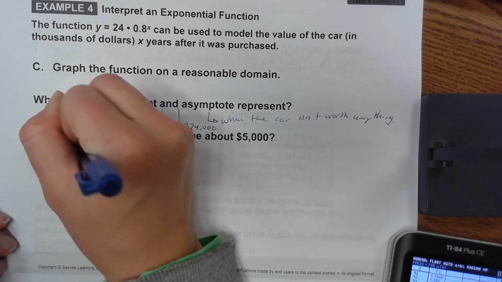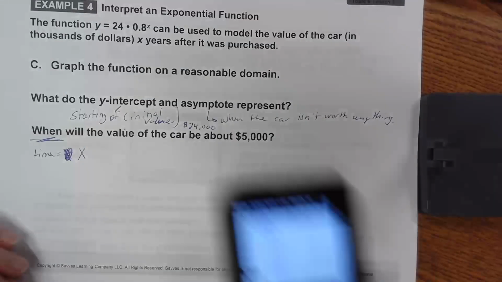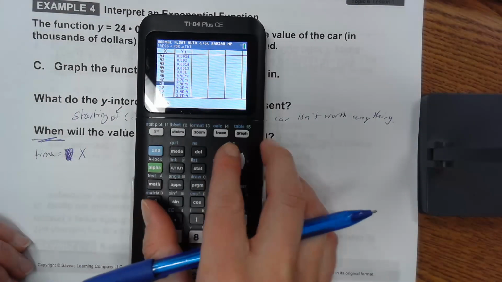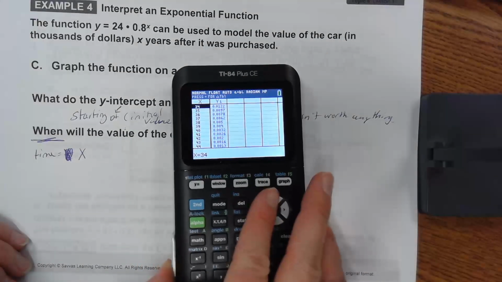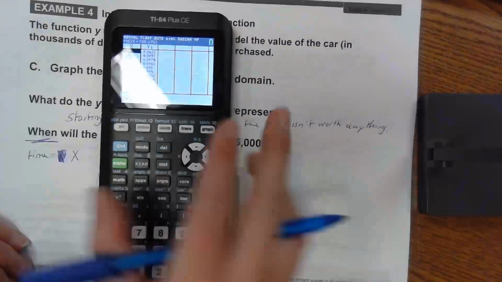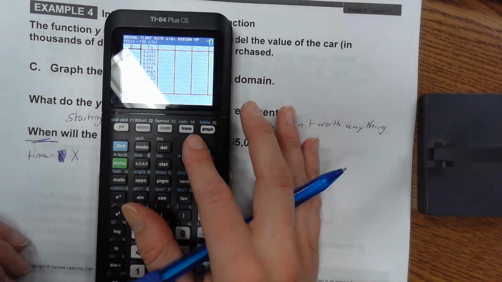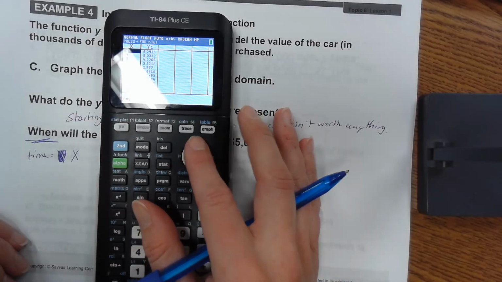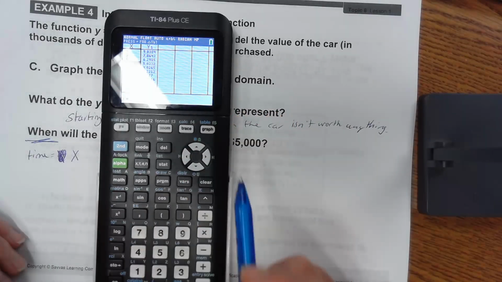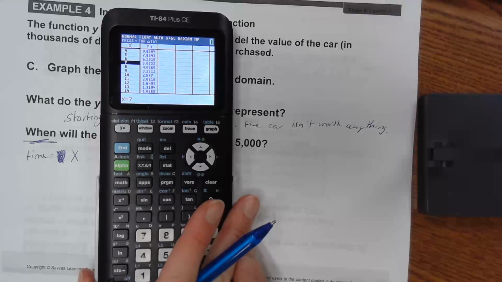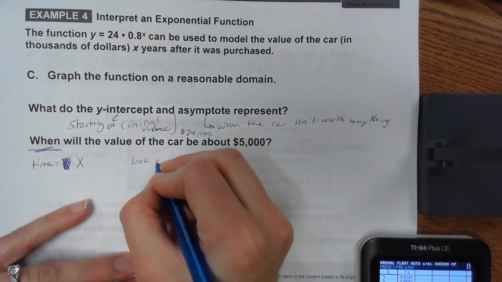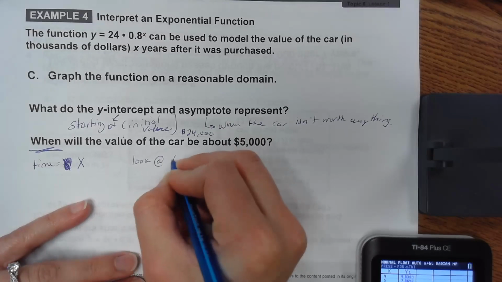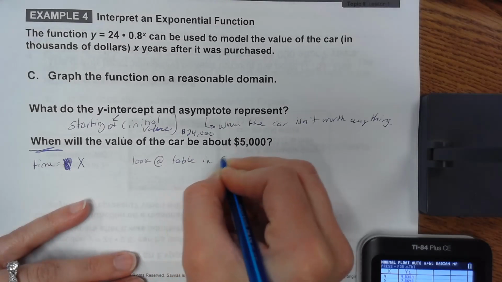Okay, so now I can go ahead and look in here and see when it would be about 5,000. Remember, these are in thousands. And so if I look at this, I get about 7 years. So you look at the table in the calculator.